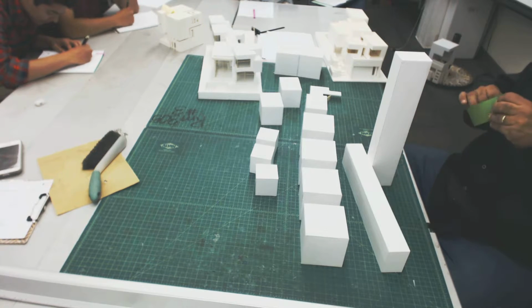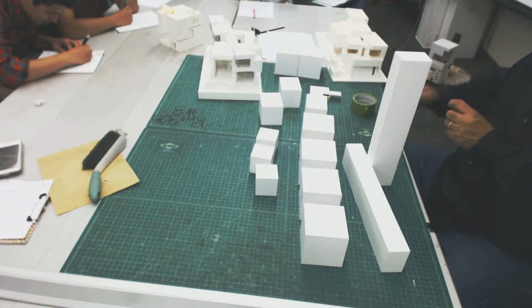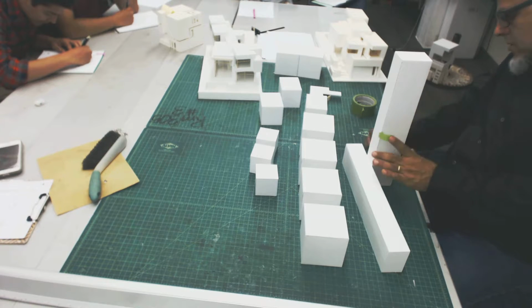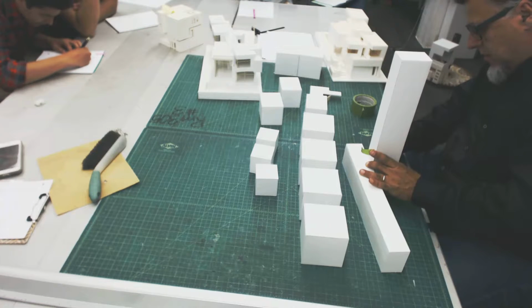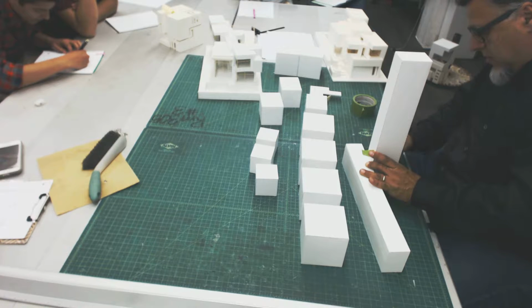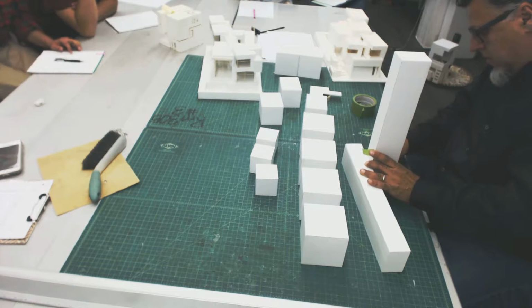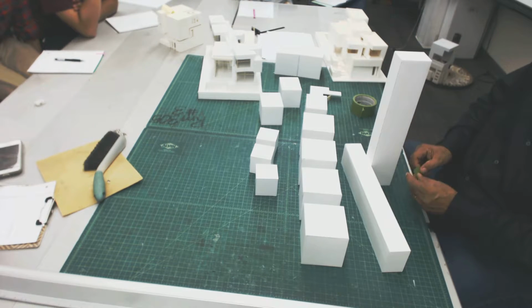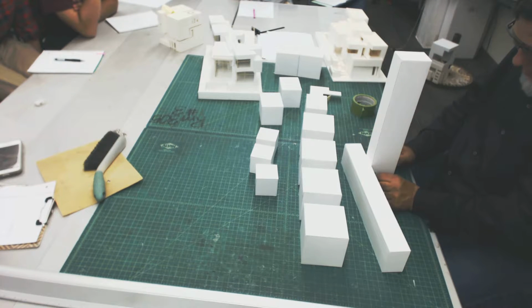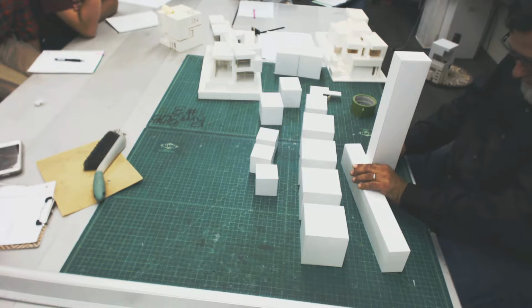So what I'm going to do is take some small pieces of tape, and I'm going to try and get it to sort of stay. There's two pieces of tape.